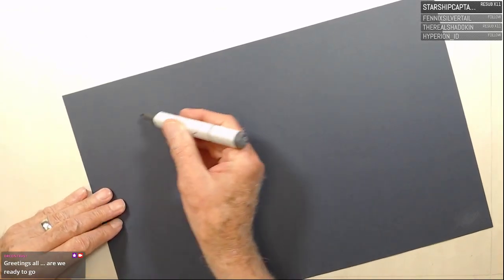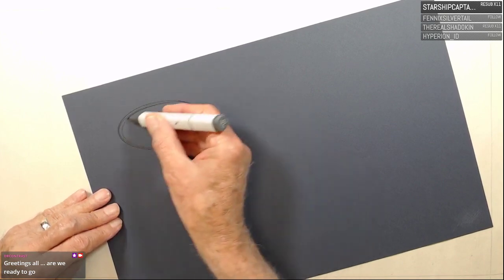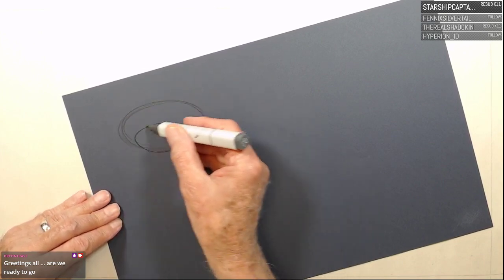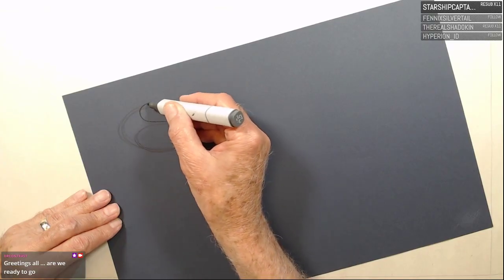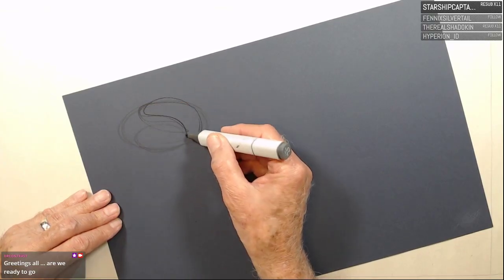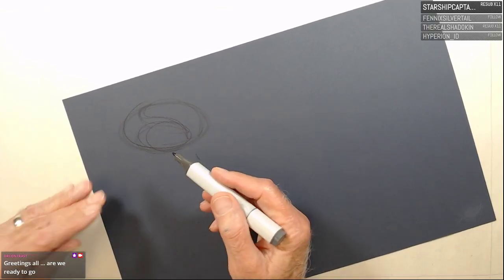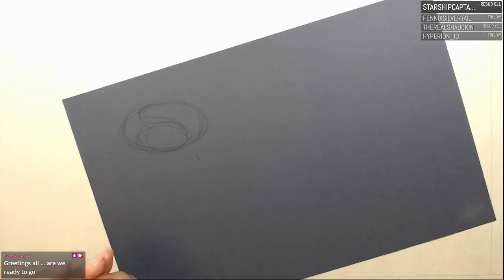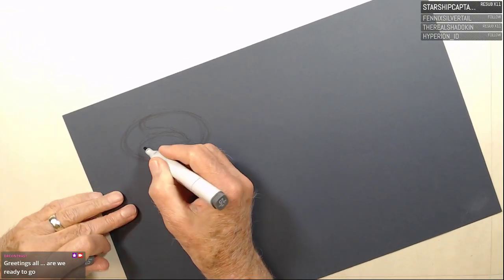So let's generate some things here, and sketch through it nice and loosely. See what happens as we go through the process of nice, loose, easy sketches. Come back in and add a little bit of tone to it. Let's come back in through here. A little bit of surface work in this guy.